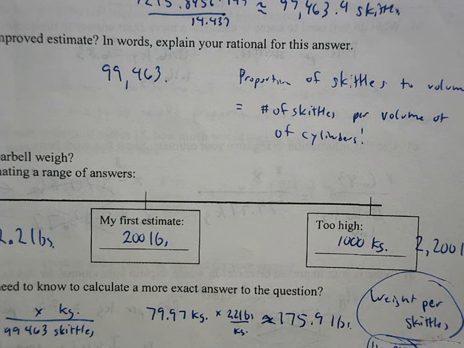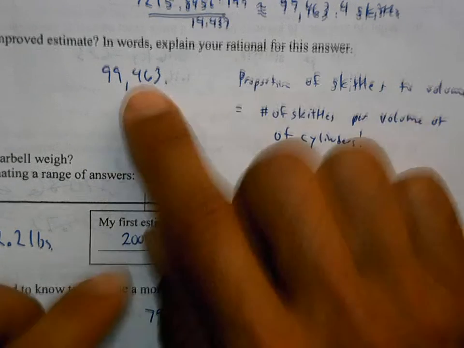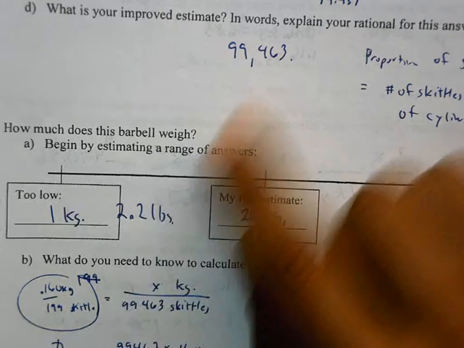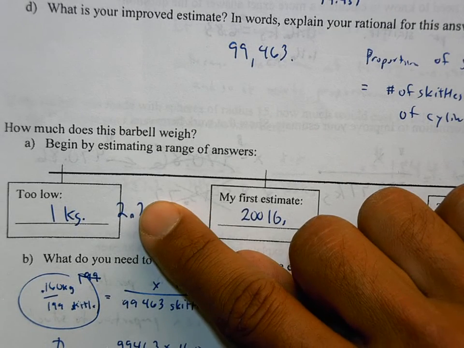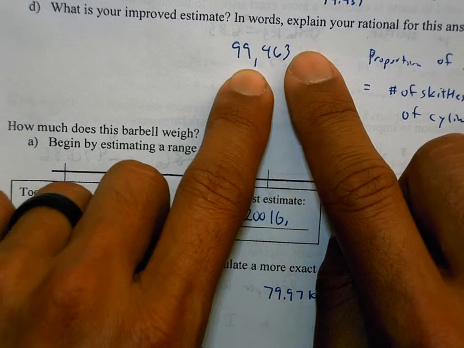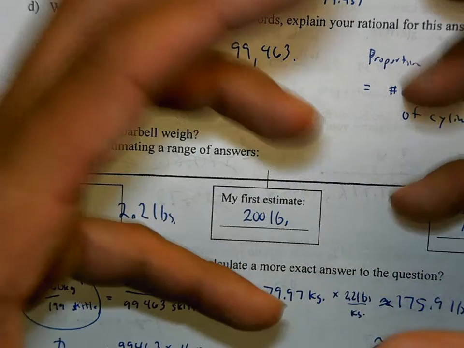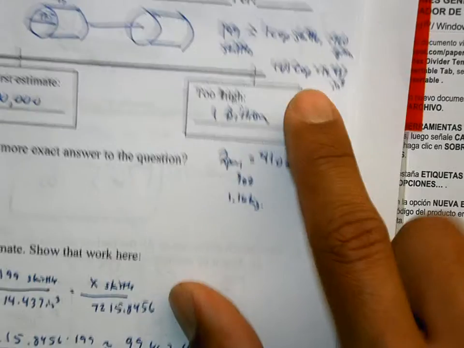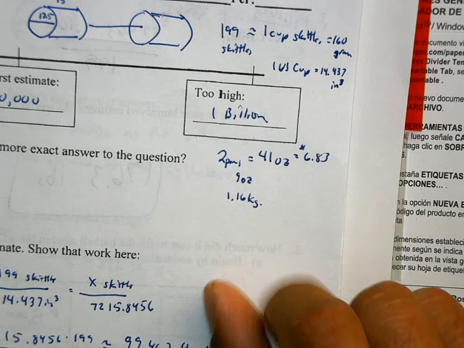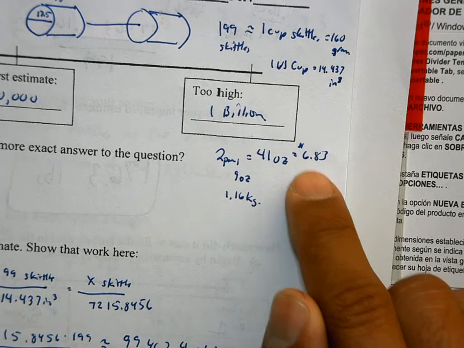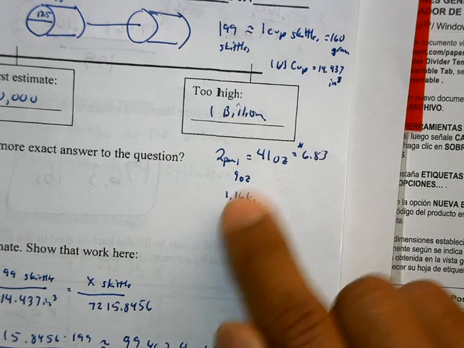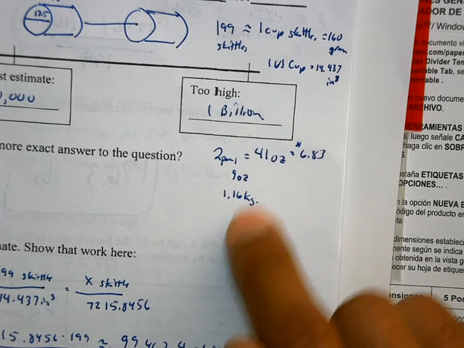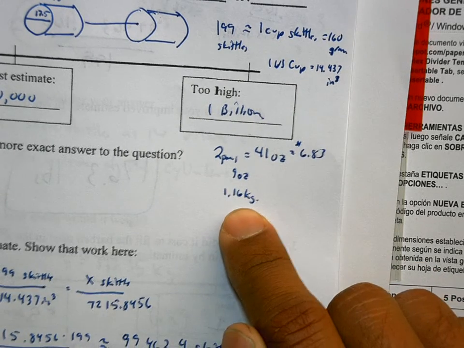99,463 Skittles about in both plates. Then the next question starts saying, well, how much does it weigh? If you have that many Skittles, what is the weight of it? And there's a lot of stuff up here that I gave you, like $6.83, 2 pounds, 9 ounces is 1.16 kilograms.